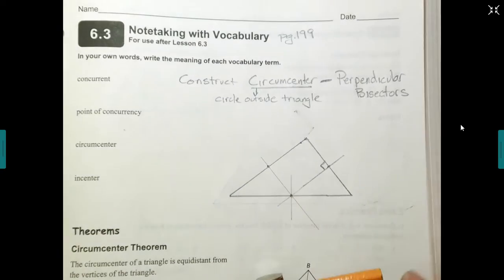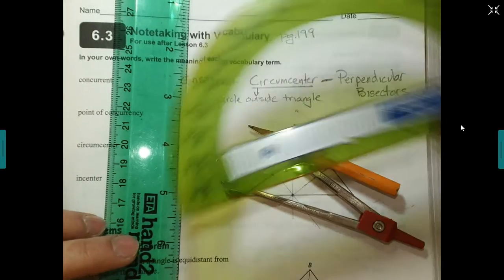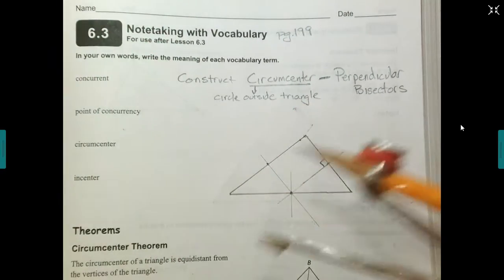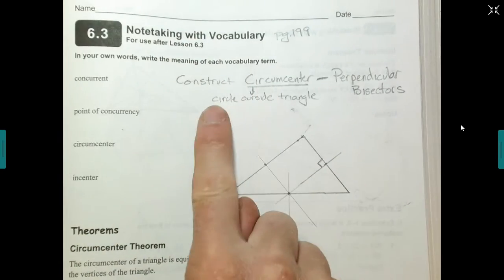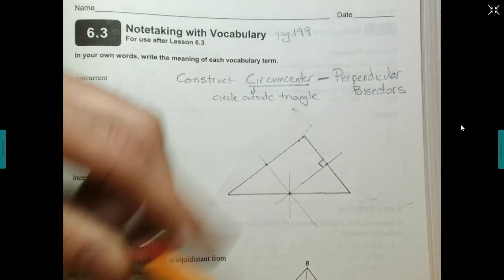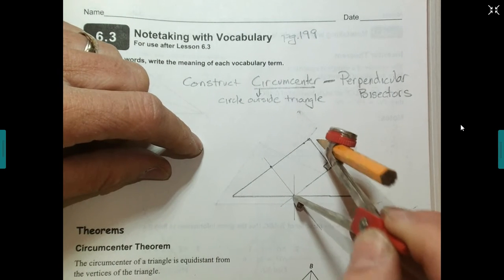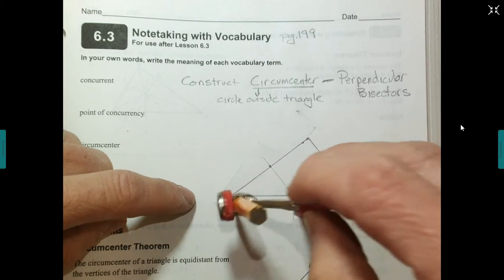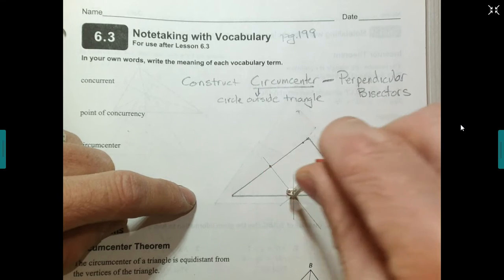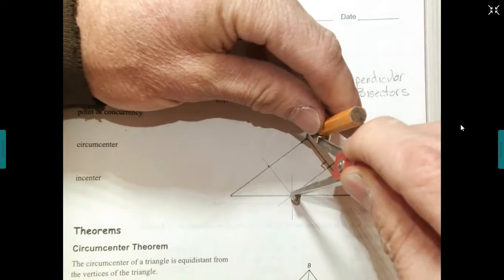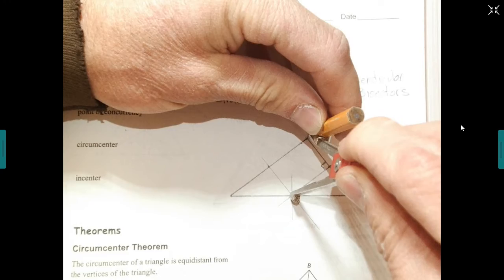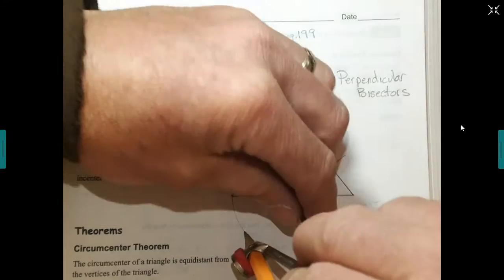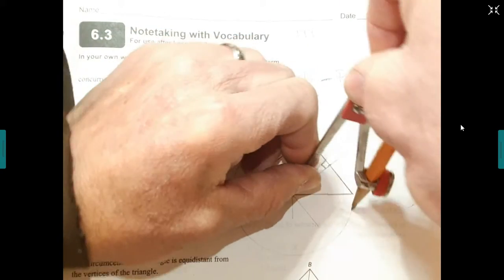And so, I'm sorry, I forgot to tell you, you're going to use 3 tools for today. You're going to have a protractor, a ruler, and a math compass. So circumcenter, it's a circle on the outside of this triangle. So I can put it on here, and I can put my pencil on any one of these points, and it should hit each one of these points exactly. So if I can hold it without moving it, this should make a circle that hits each one of these points.